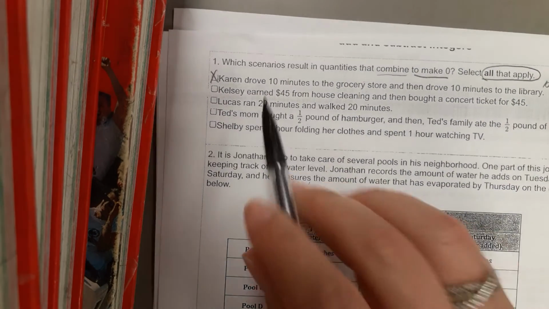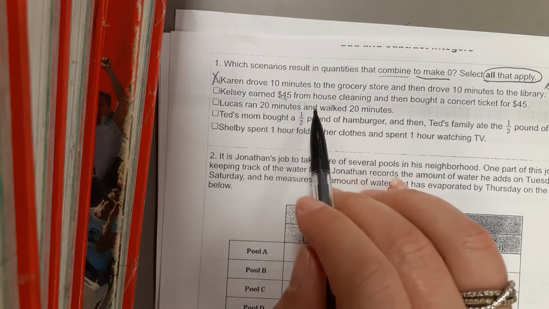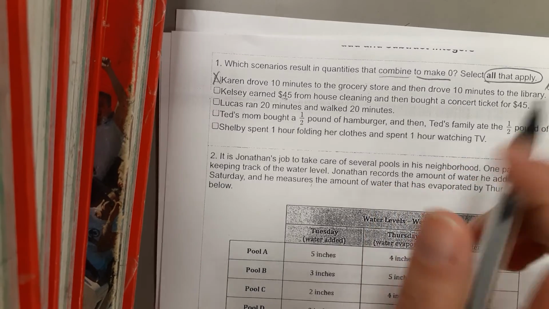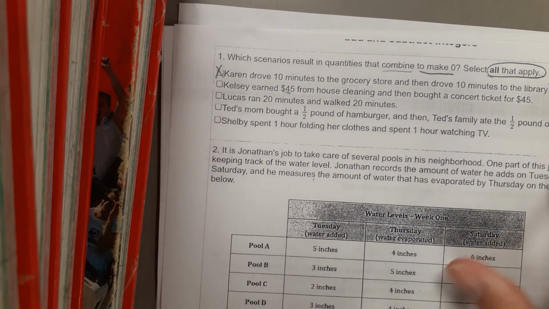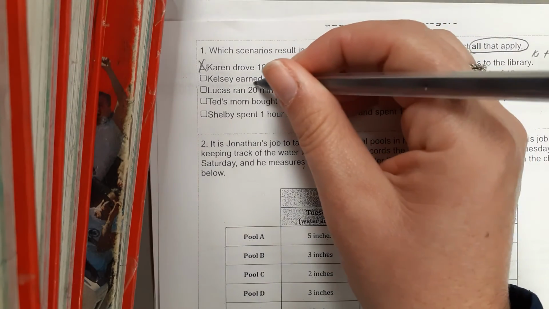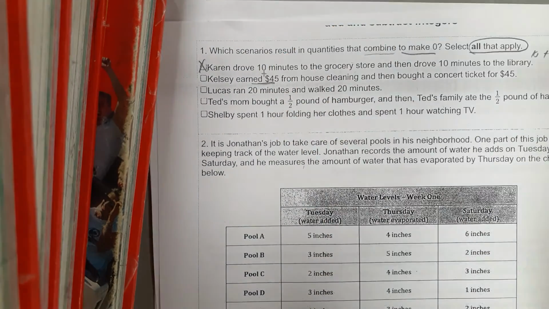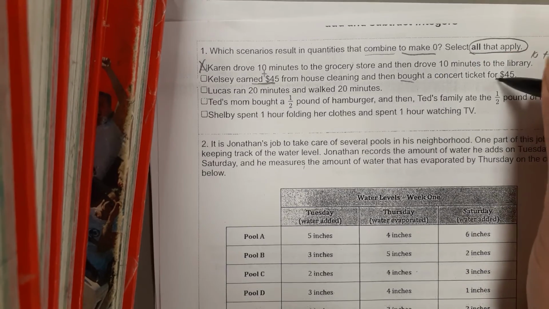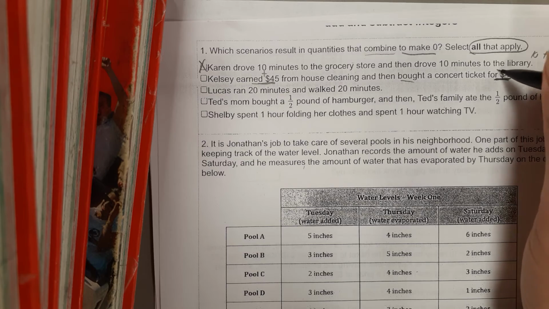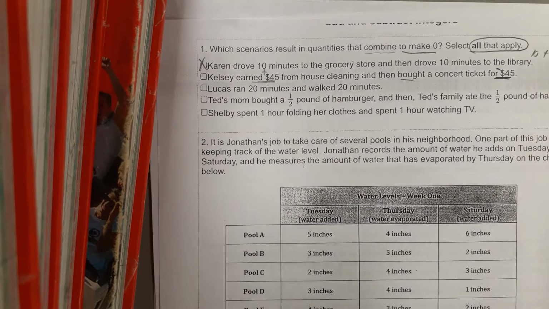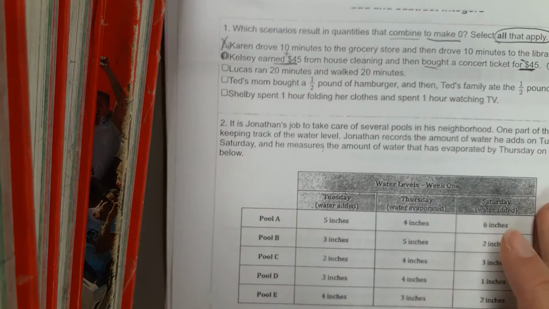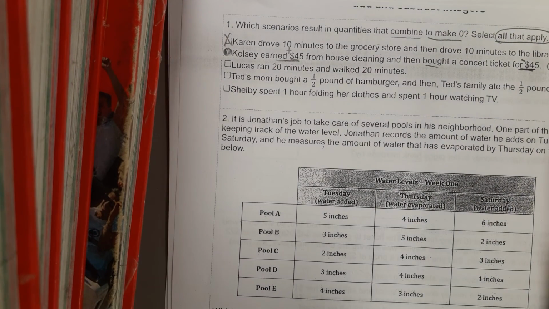2 positive 10s. Kelsey earned $45 from house cleaning and then bought a concert ticket for $45. So do you think this would end up with a result of 0? Yes, because if you earn money, that's a positive. And then if you spend your money because you buy your tickets, then that's a negative. So 45 minus 45 is 0. So this is 1. But you don't stop there because it does say select all that apply.